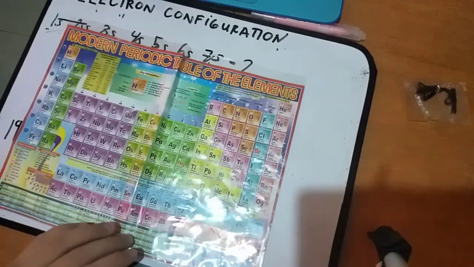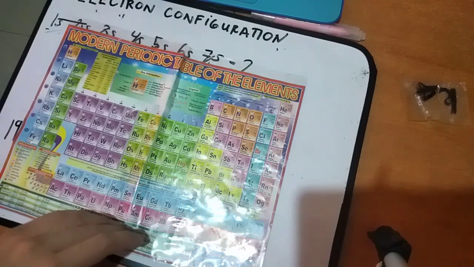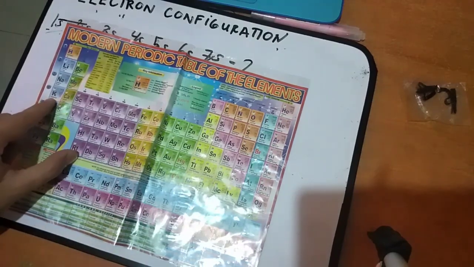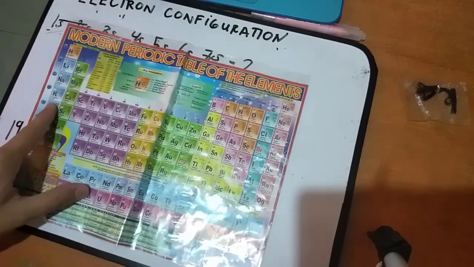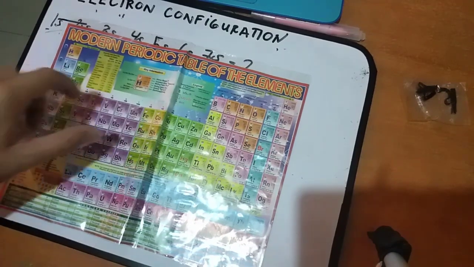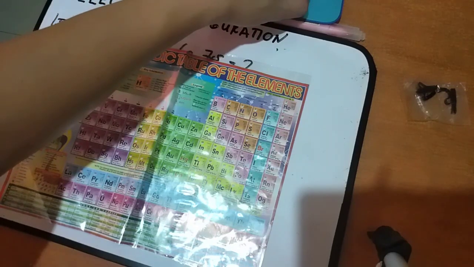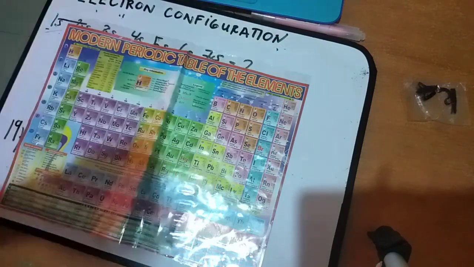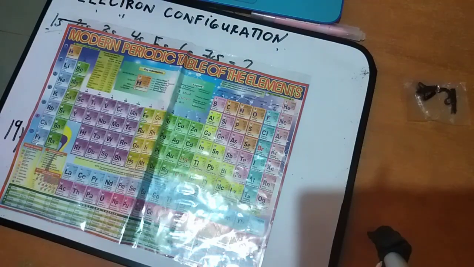So, kung titingnan natin sa periodic table, ito yung potassium. You would look at the noble gas before the element.